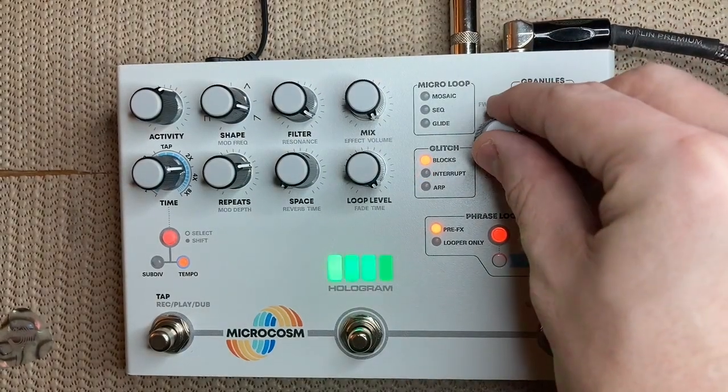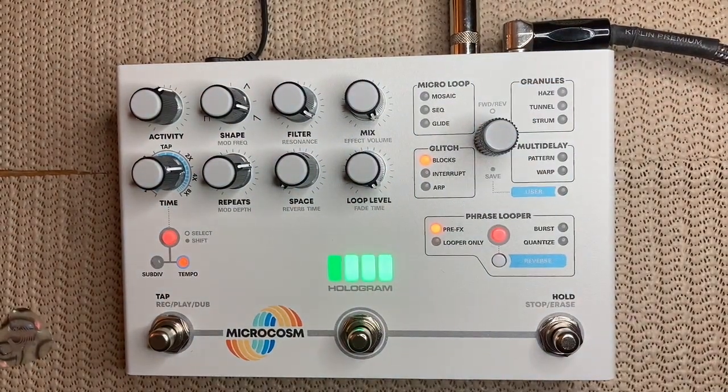Next one we have is blocks. Rearranges your playing and adds bursts of sequenced runs of recent notes.